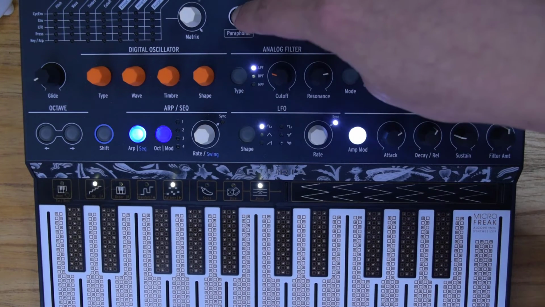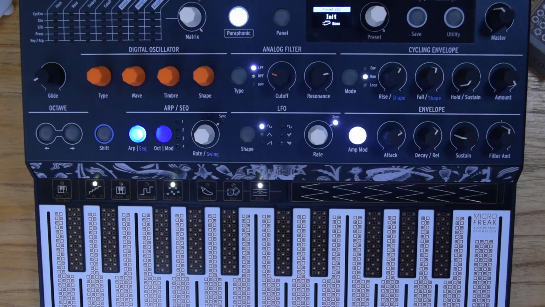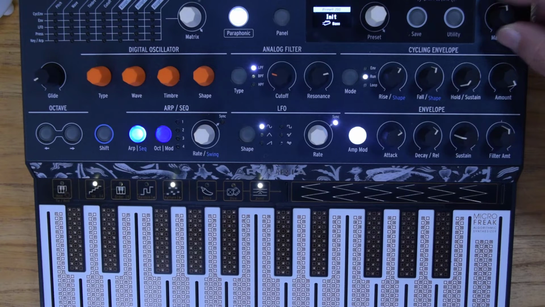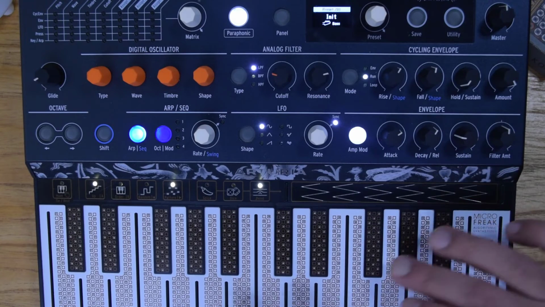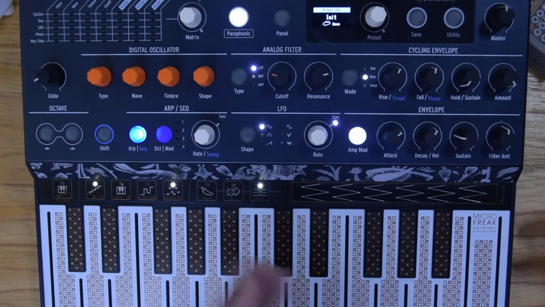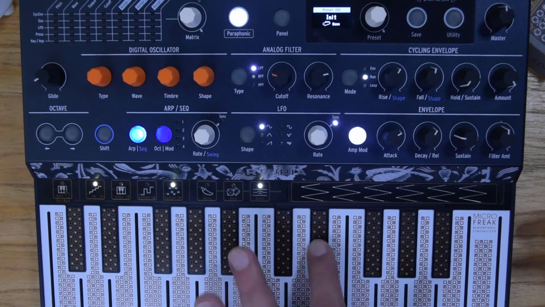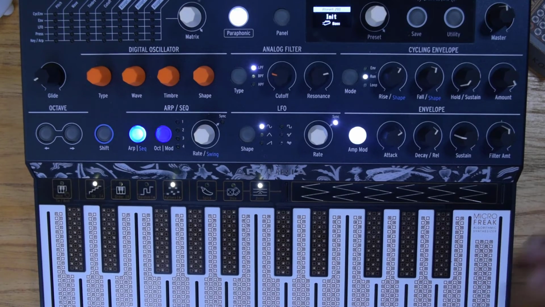Now, if paraphonic is on and play is on, we'll listen to the sequence. But now, since we have one single voice or one single oscillator on each of the steps, we can play at the top of the sequence. And it will not restart, and it will not transpose whatever sequence you have going on. You can just play at the top.